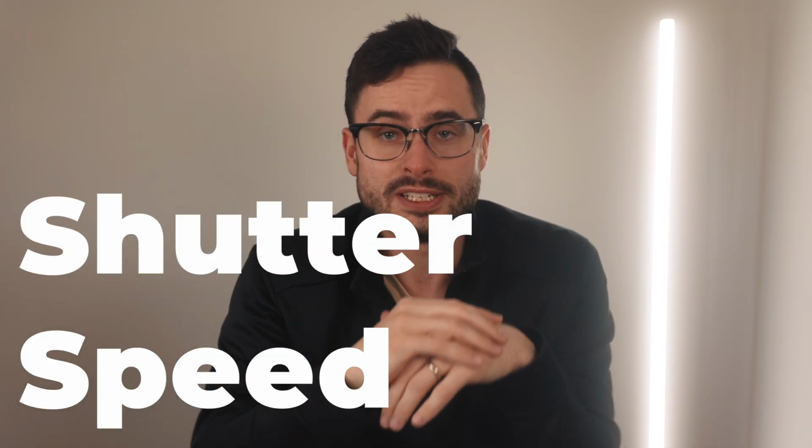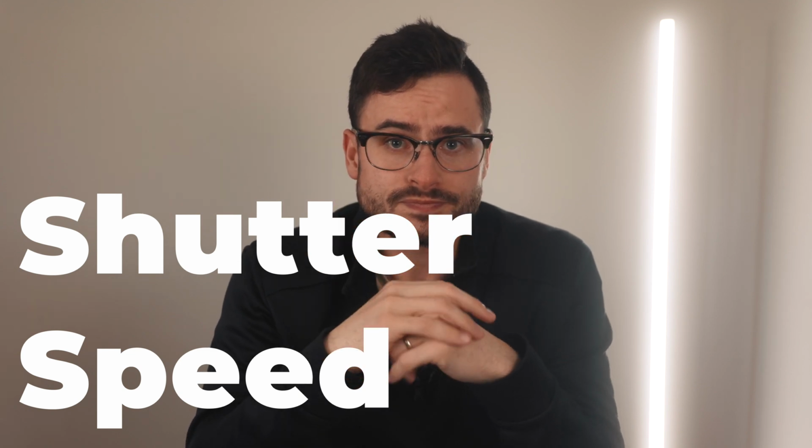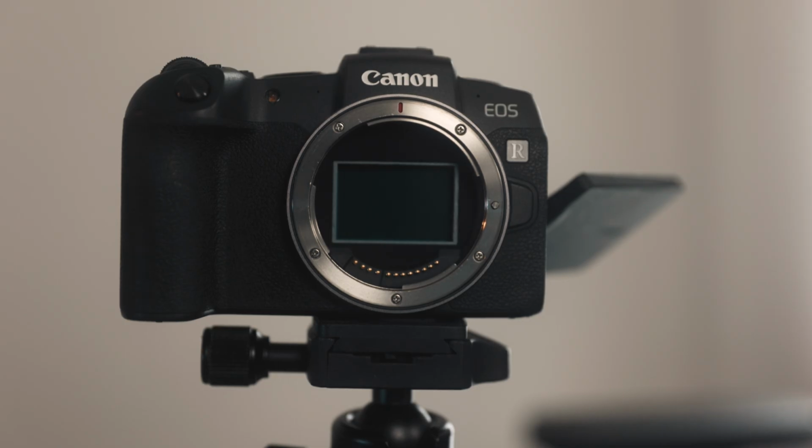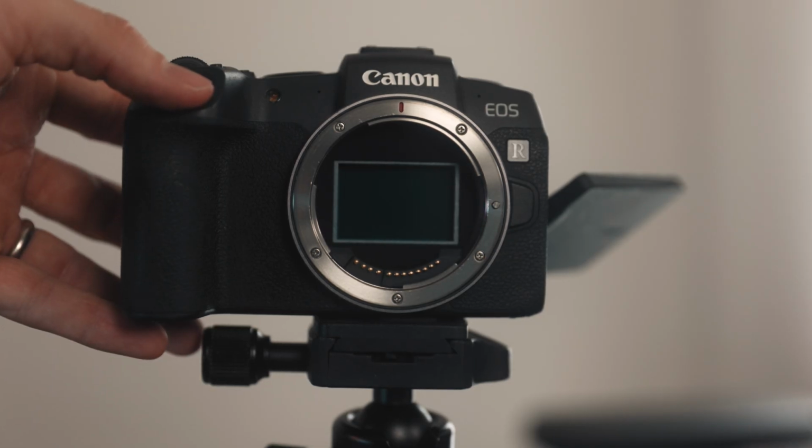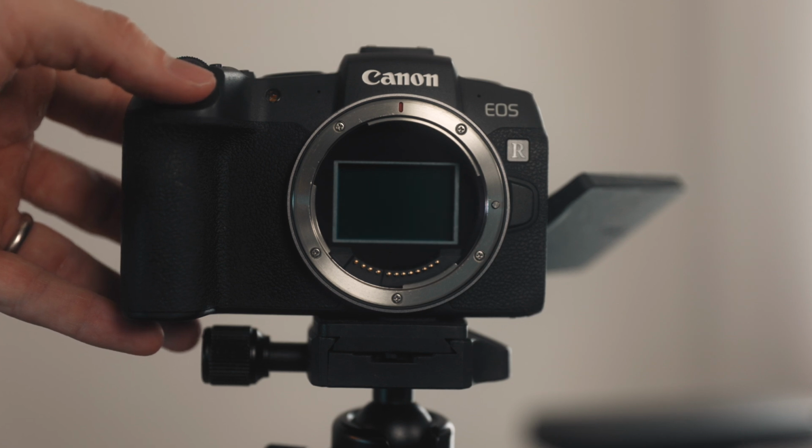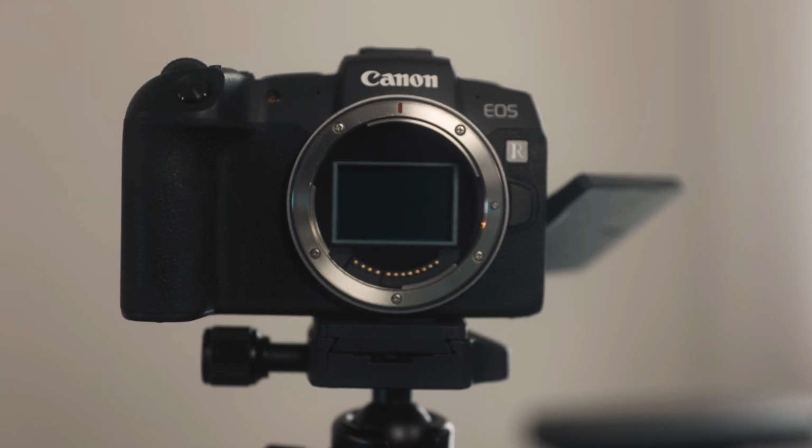Next is shutter speed. In your camera is a shutter. It's basically this thing that, when you press your camera button to take a picture, opens and closes. And you can change the amount of time in which that shutter is actually open. Some cameras you can leave it open 30 seconds or longer, and other cameras can open and close faster than 1/8,000th of a second.